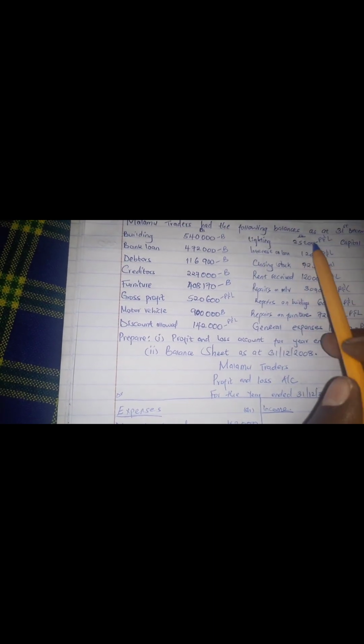Then the next one is lighting, which is 25,200. The other one is interest on loan. Yes, it is also an expense. Interest makes our loan a bit expensive. Interest on loan, which is 1,200.